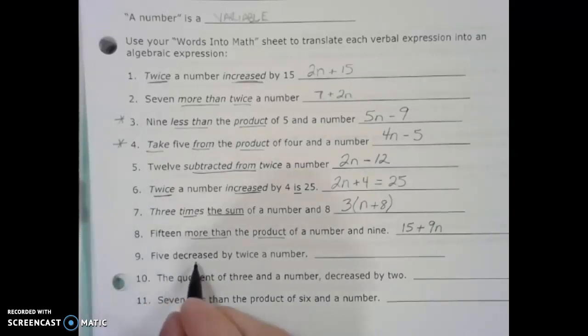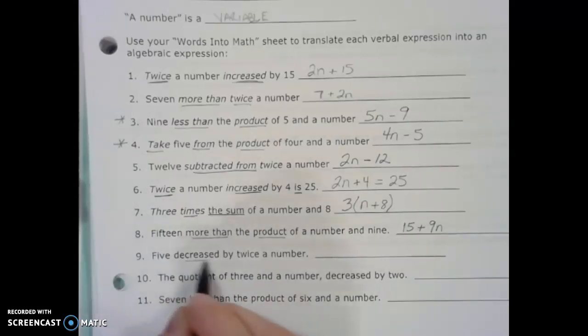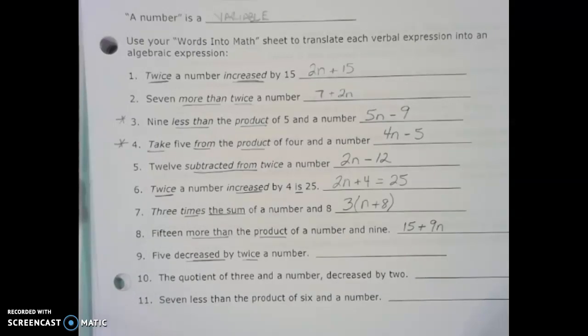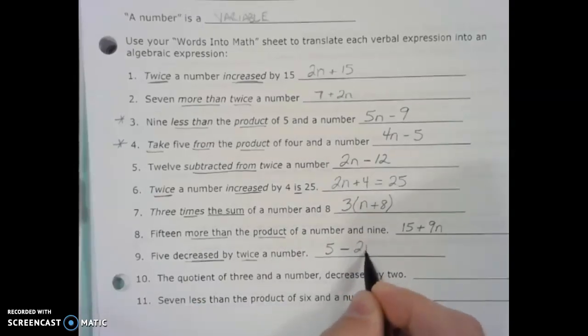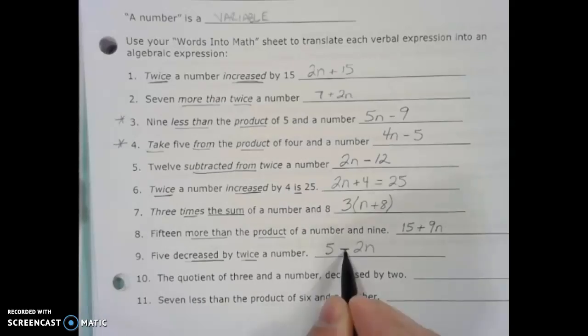5 decreased by twice a number. Decreased by twice a number. So I'm starting with 5, and I'm decreasing it, so I'm going to subtract twice a number, 2 times n. 5 is being decreased by twice a number.